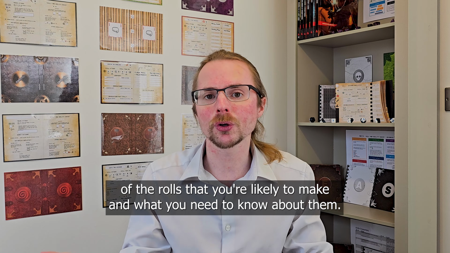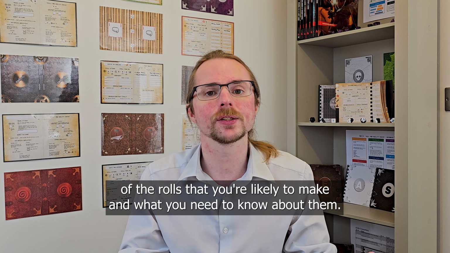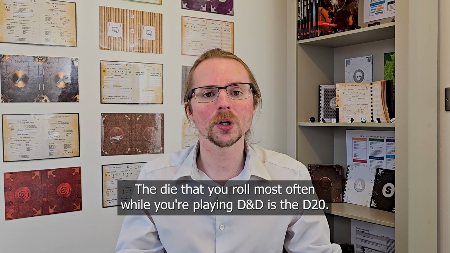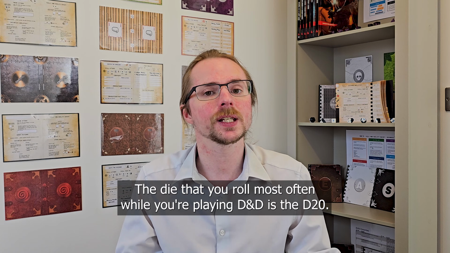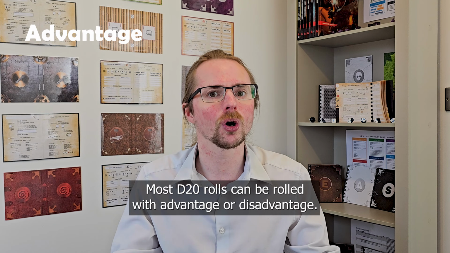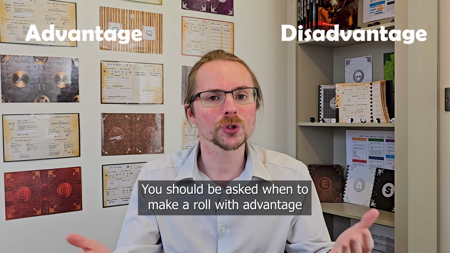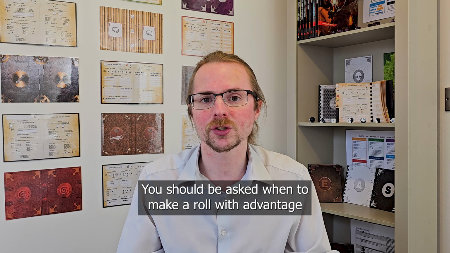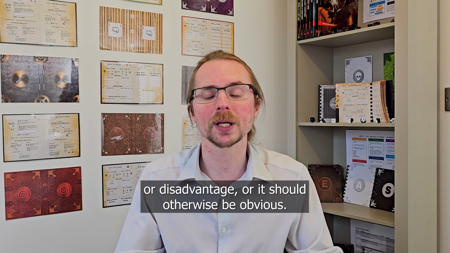Let's look at some of the rolls that you're likely to make and what you need to know about them. The die that you'll roll most often while you're playing D&D is the D20. Most D20 rolls can be rolled with advantage or disadvantage. You should be asked when to make a roll with advantage or disadvantage, or it should otherwise be obvious.